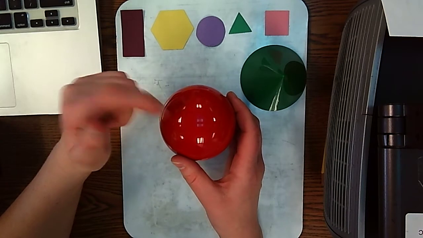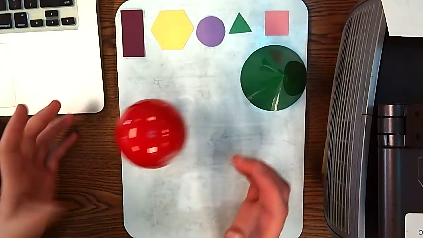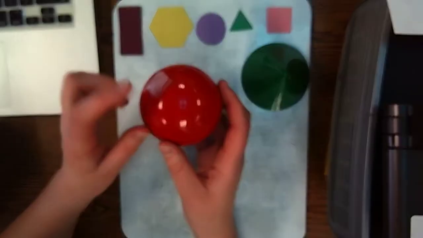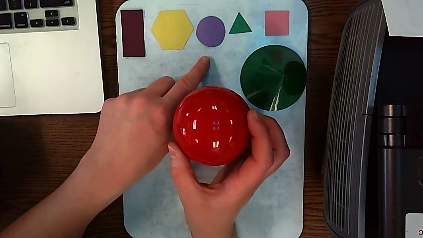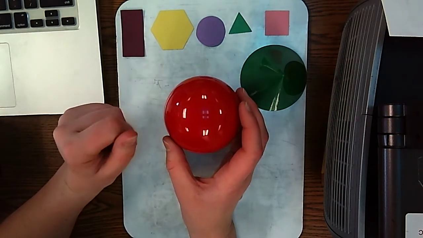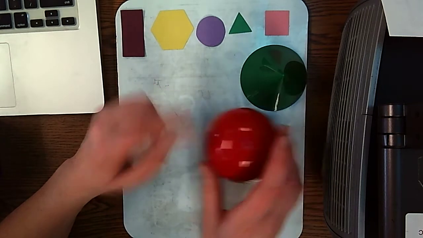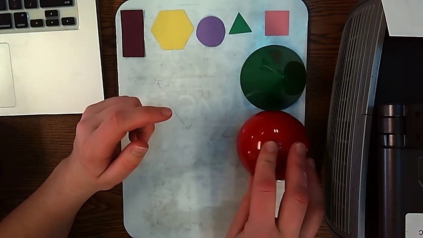When you have a sphere, it can roll. So I had to put a little tape on it so it doesn't roll away. So this is our sphere, and like a circle, it has no straight sides, it has no vertices, and it has no faces. So I'm going to stick it right there.